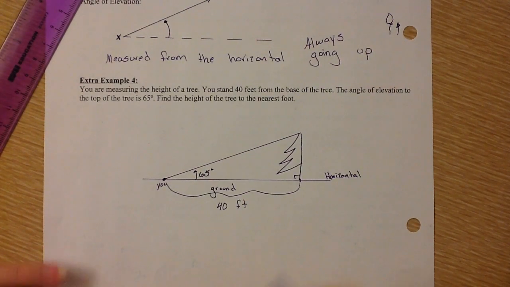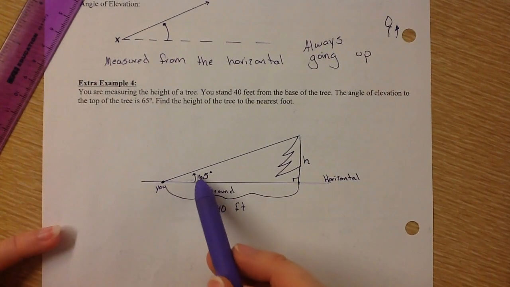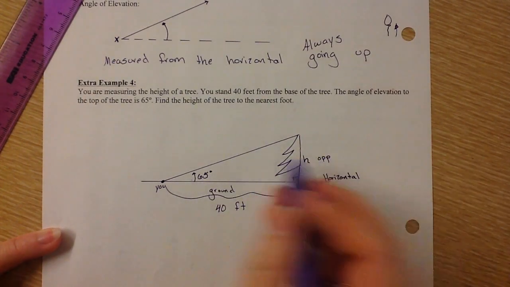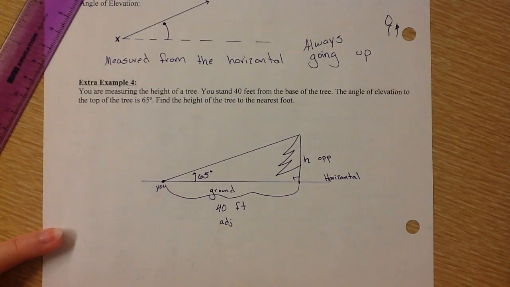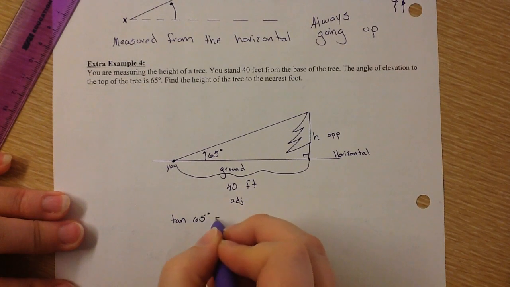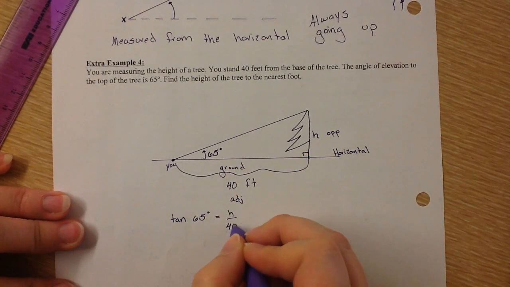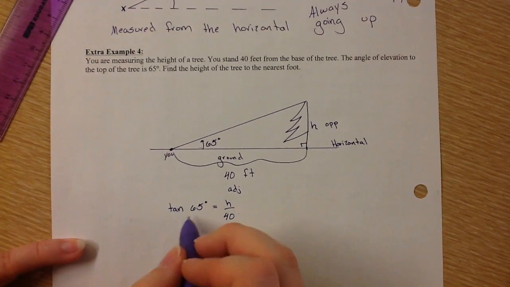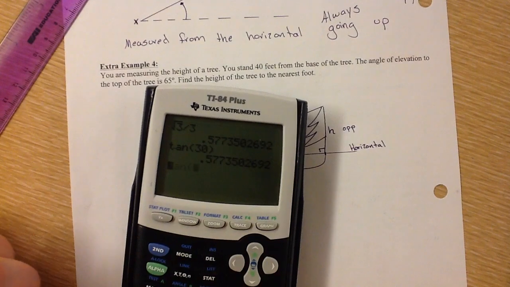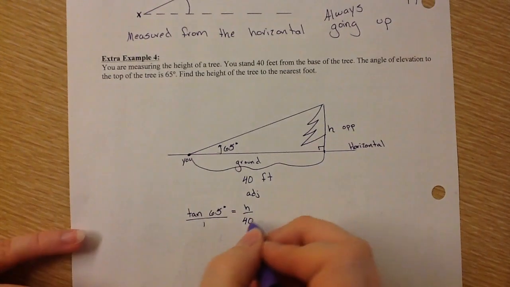Okay. We want to find the height of the tree. We're trying to find this height h. Well, we know this angle 65 degrees. The side we're trying to find here is actually the opposite side from 65 degrees. The side we know is the adjacent, so we can set up a tangent ratio. The tangent of 65 degrees is equal to the opposite side, which is h, over the adjacent, which is 40. Okay. Again, I'm going to put this over 1 so I can do means extremes. Again, the tangent of 65 is just a number. Tangent 65 degrees. About 2.1. Okay, but I'm not going to put that number in yet because I don't want to do any rounding. So let's do means extremes.